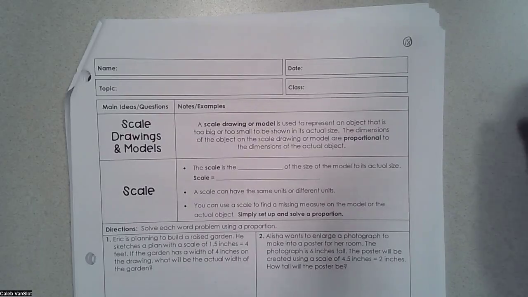Alrighty, guys. So this is unit 4. Listen up. This is unit 4. We are on lesson number 6, I believe, today. We're going to be talking about scale drawings and models.